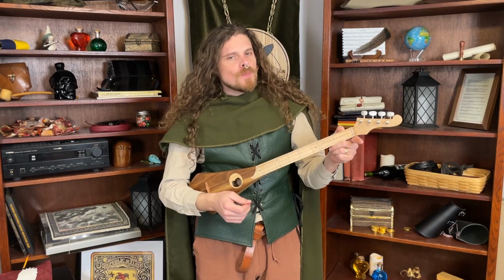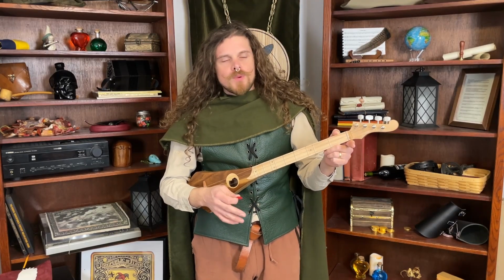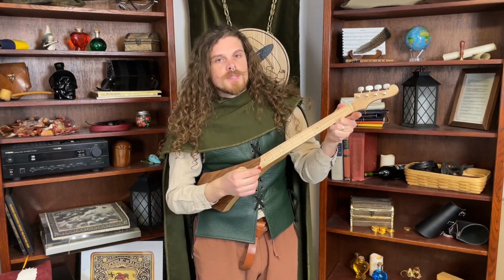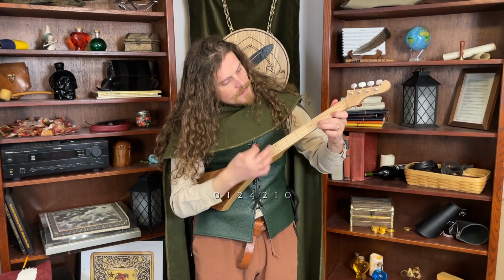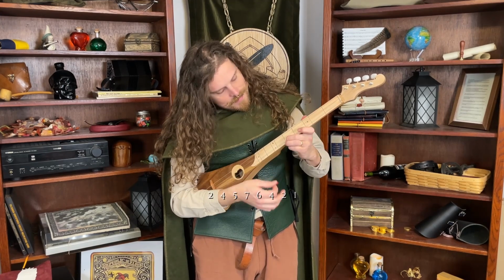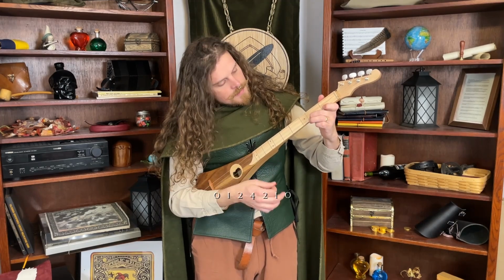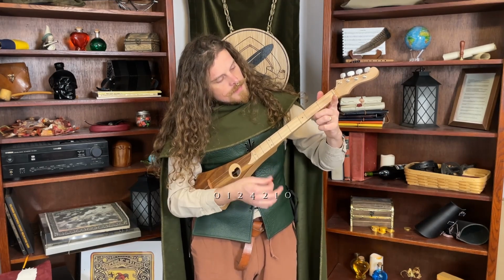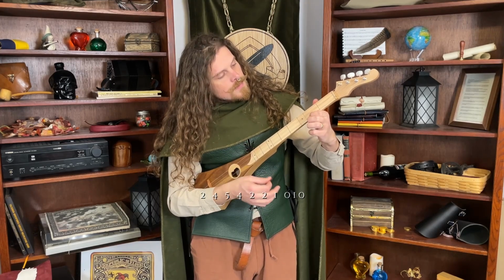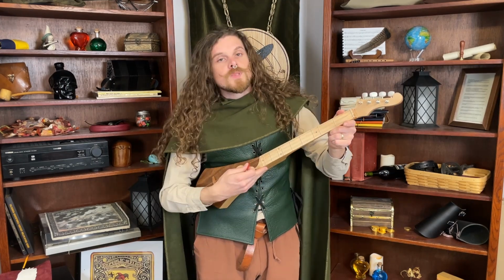Let's play probably the most popular song in Lord of the Rings, Concerning Hobbits. We're just going to go over the motif, which comes up all the time throughout the movie. It's very simple. You're just going to fret the double string and strum. We'll slow it down.